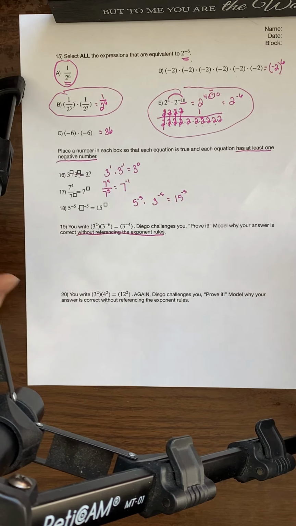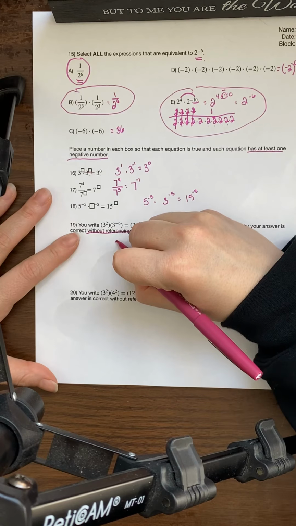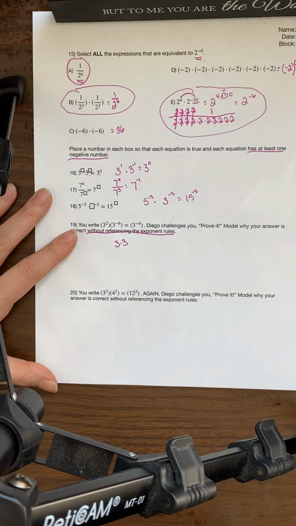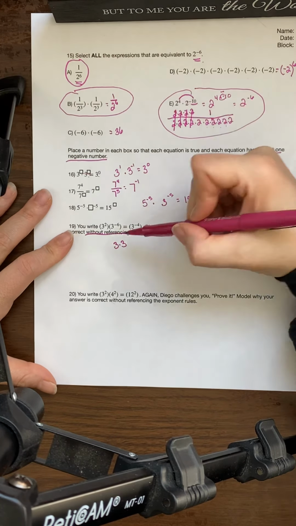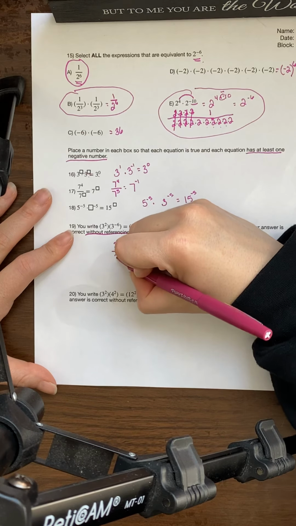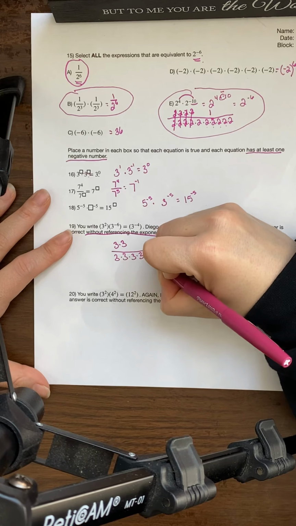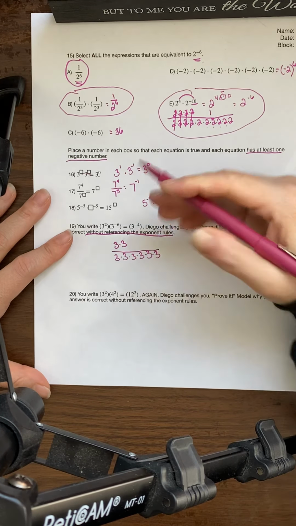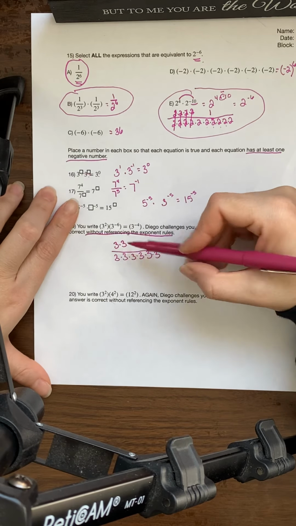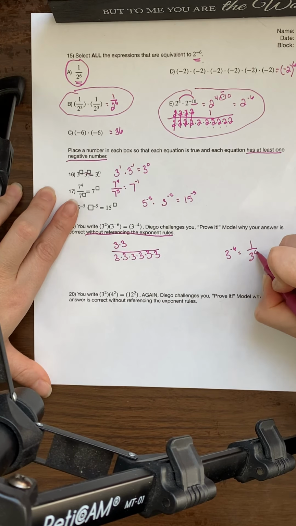So remember, when we break it down or we problem solve it out, 3 squared is 3 times 3. 3 to the -6 means you shoot these 6 down to the bottom. 3 times 3 times 3 times 3 times 3 times 3. Because remember, that means a fraction. 3 to the -6 means 1 over 3 to the 6th, right?